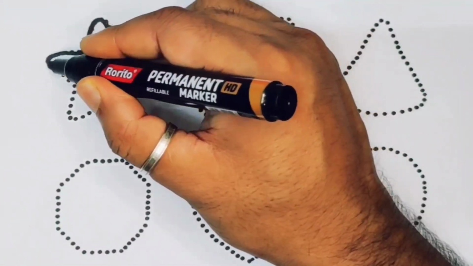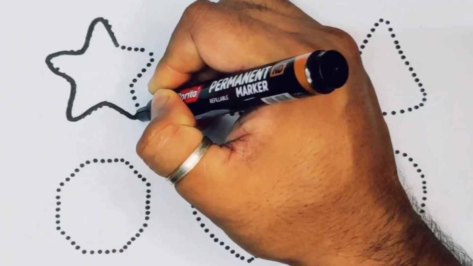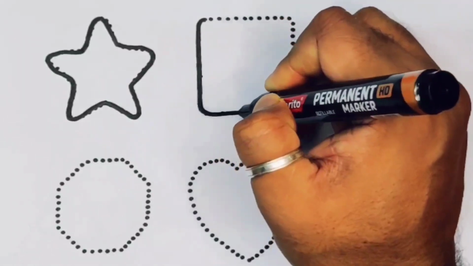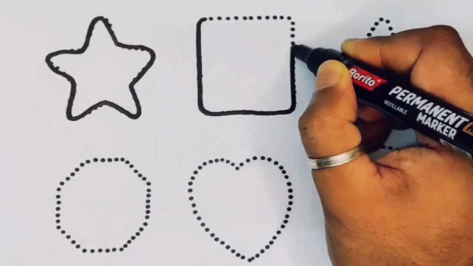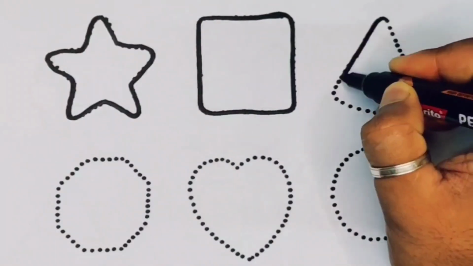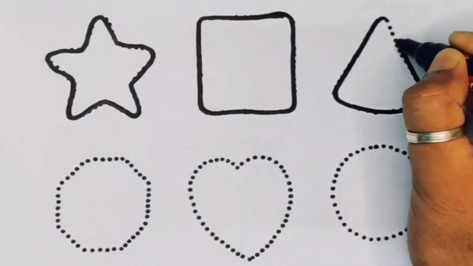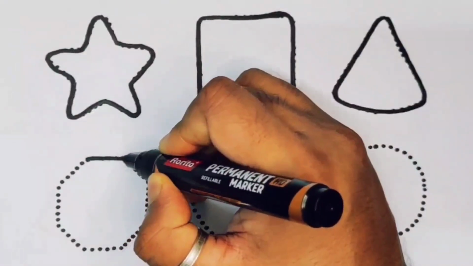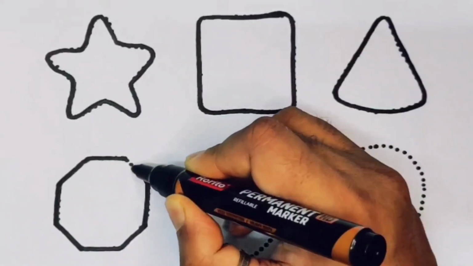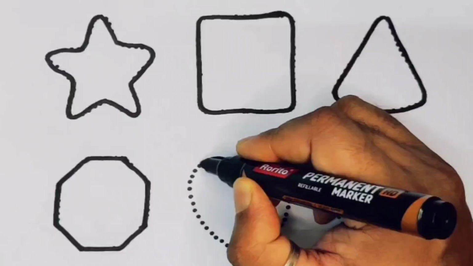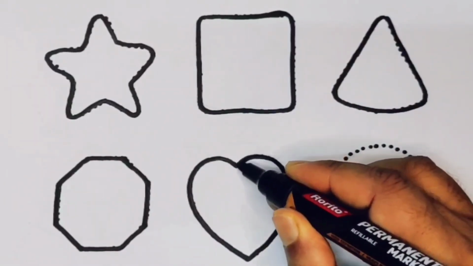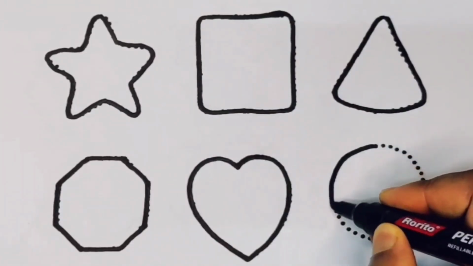Star, next square, next triangle, next hexagon, next heart, next kids, circle.